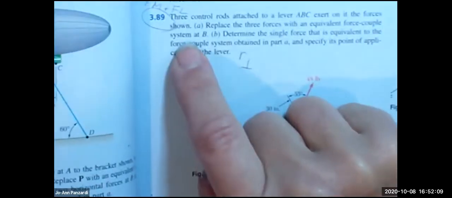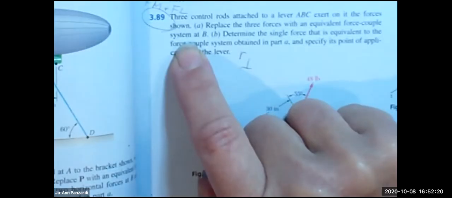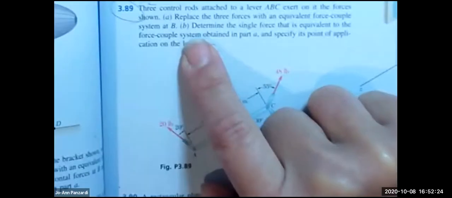Yes. Okay, so it says replace the three forces with an equivalent force couple system. What kind of problem is that? Force moment or force location? She's muted again. Isaac? Force couple is their way of saying force moment. Great. Okay, next question. Isaac, stay with us.